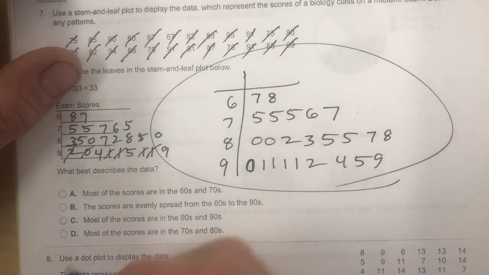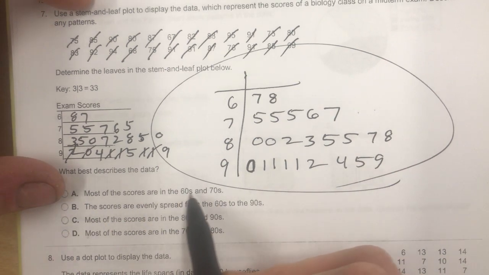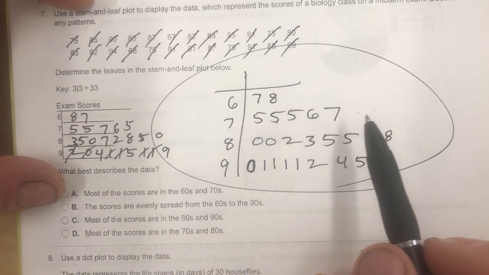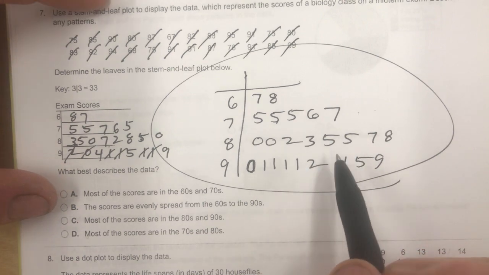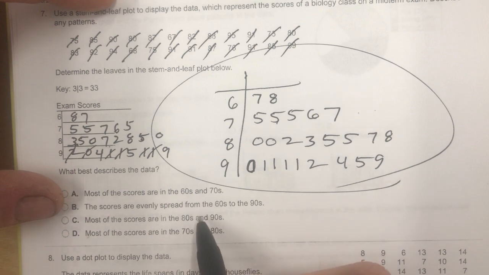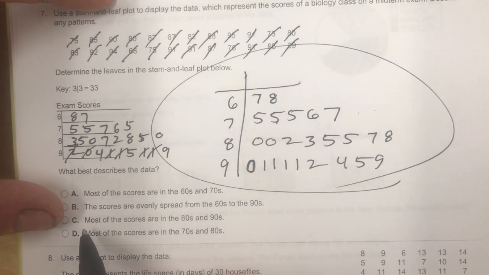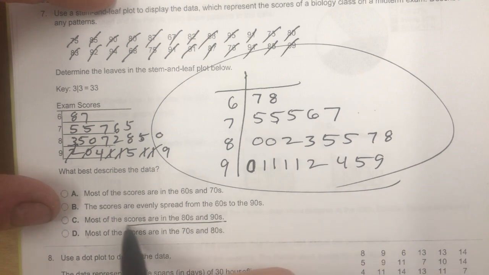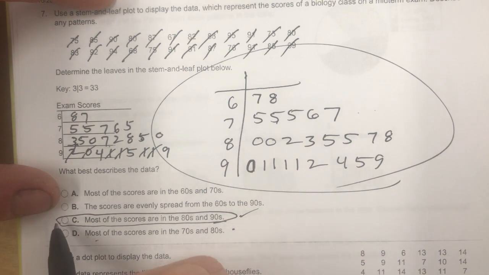Now, what best describes the data? All right, let's see here. Most scores are in the 60s and 70s? No, I wouldn't say that. There's more 80s and 90s than anything. The scores are evenly spread from the 60s to the 90s. Well, no, that's not even. Most of the scores are in the 80s and 90s. I think we're right here. Let's check this one, though. Most of the scores in the 70s and 80s, and I think it's this one. C.